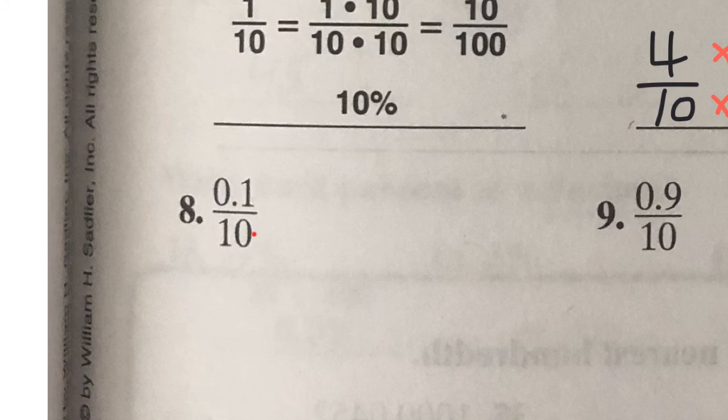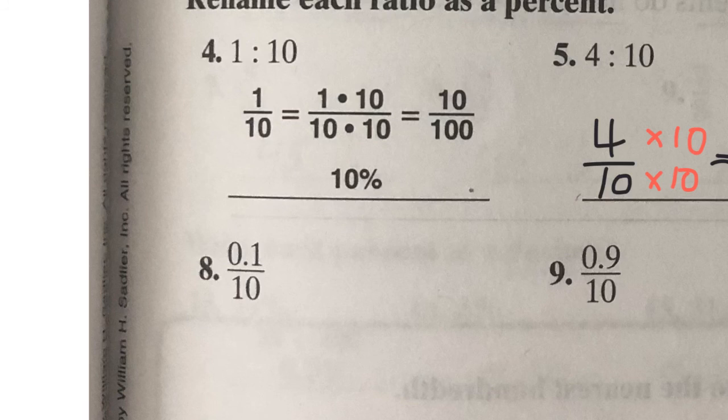They're kind enough to give us the fraction already. We don't have to do that extra step of converting a ratio to a fraction. We already have a fraction. Now, I understand this is weird because there's a decimal here, but you don't want to get thrown off by that. Same process. Same process. This ends up being 100 down below. Now, here's the question. What is 10 times 0.1?